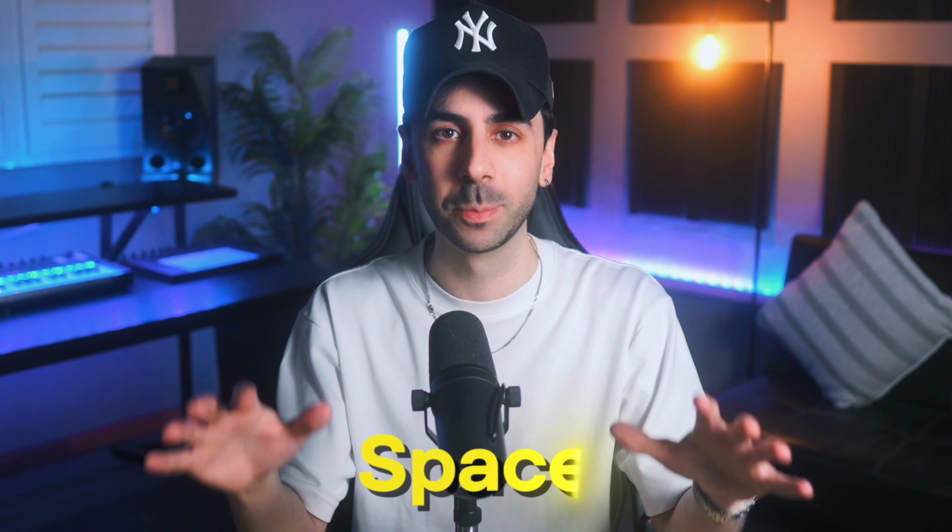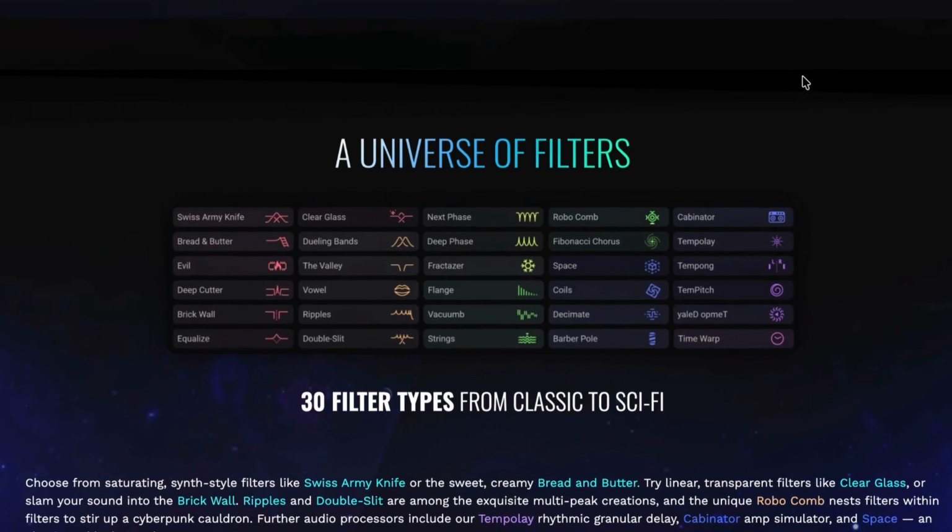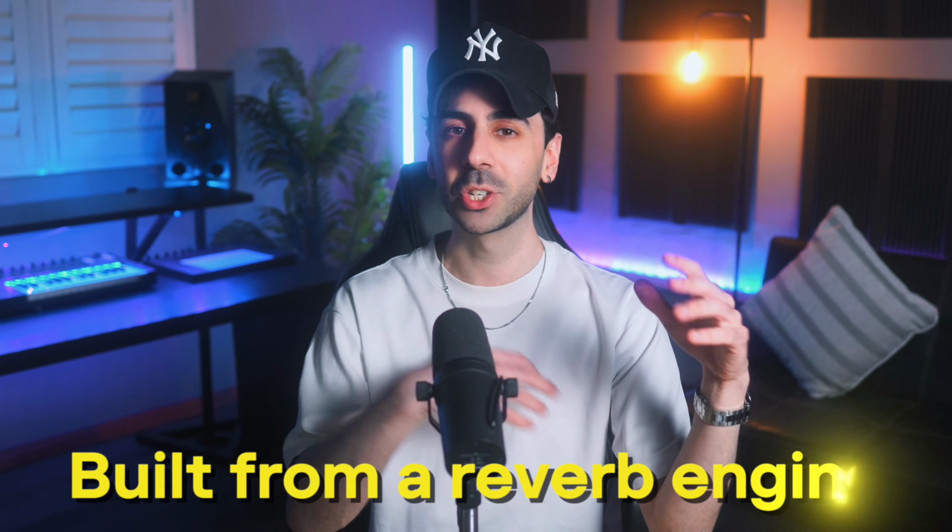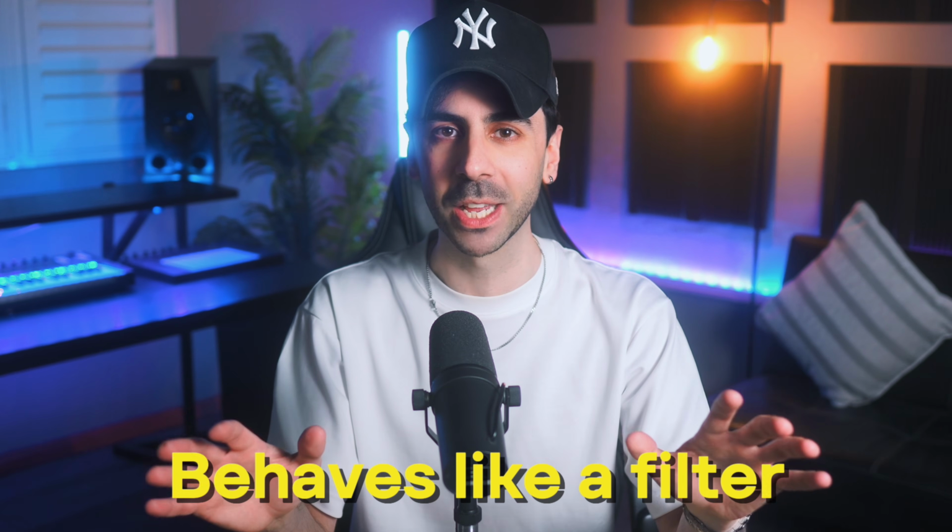And that's exactly what Space does, one of the 30 algorithms inside Filterverse, and the most unconventional one. It's actually built from a reverb engine, but it behaves like a filter. And that one difference changes everything about how it sounds.